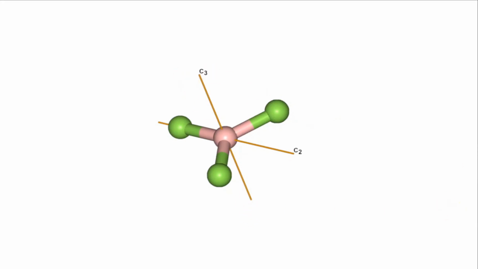Now you can immediately say that there are two more C2 kind of axes. Each goes through a central atom and one fluorine atom. What are the other C2 axes? One is this one and the other is this one. So how many axes are possible for this molecule? There are 4 axes of symmetry in this case.